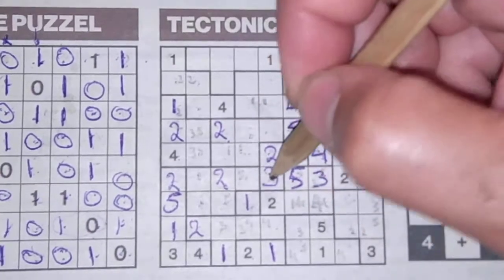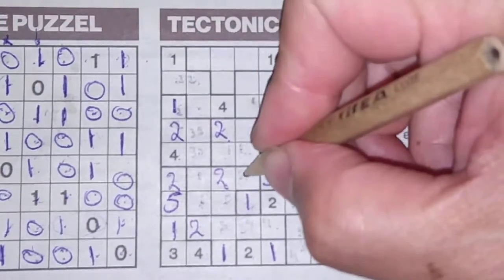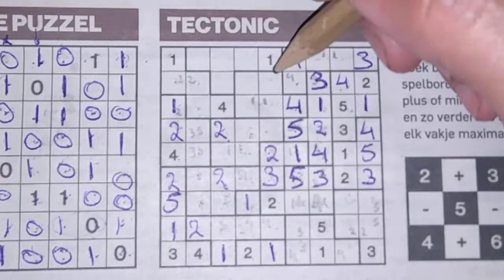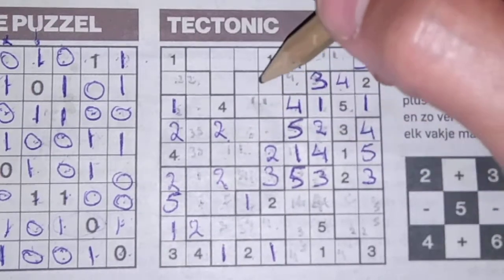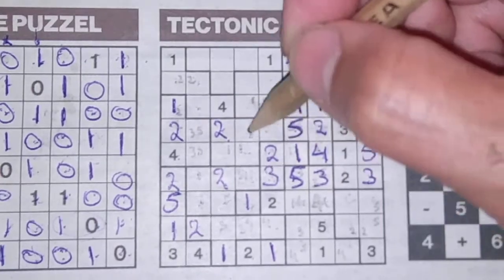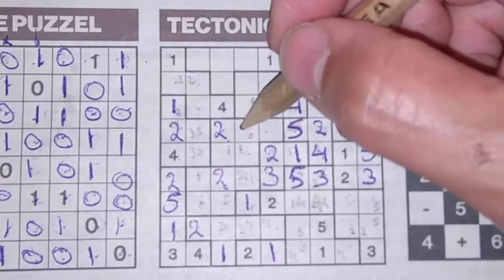1, 2, 3. Could be a 4 or could be a 5. Yes, this box 4 or the 5. This box cannot be a 1, cannot be a 2, could be a 3, cannot be a 4. 3 and a 5.